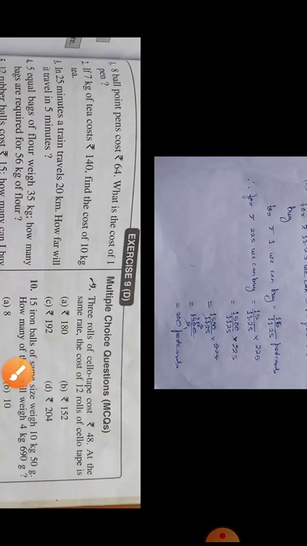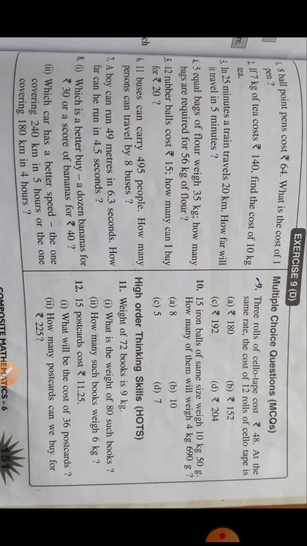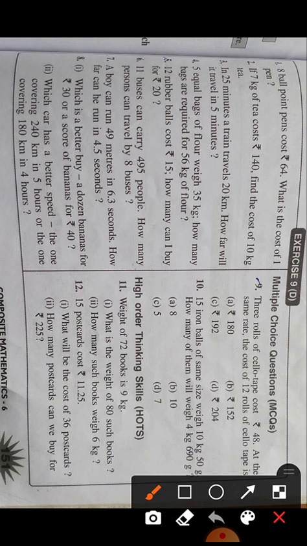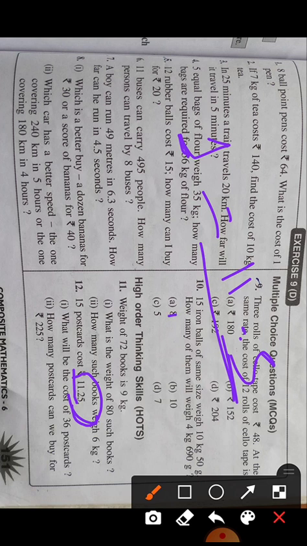Again let us check another question. Question number 12. We'll see. In the question number 12, we are asked: 15 postcards cost rupees 11.25. So the cost of 15 postcards is 11.25. Then the cost of 1 postcard will be how much? It's very easy. 11.25 divided by 15. That will give you the cost of 1 postcard.